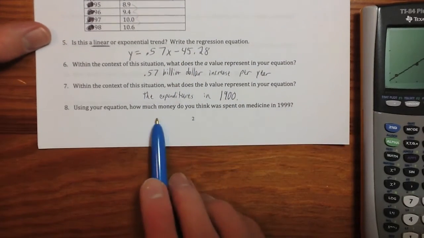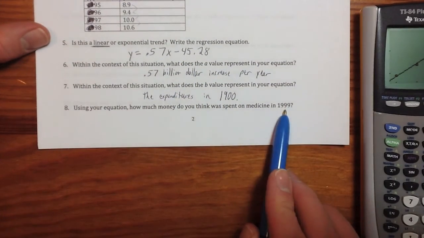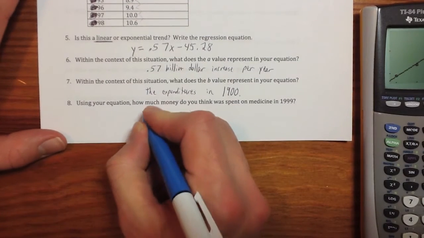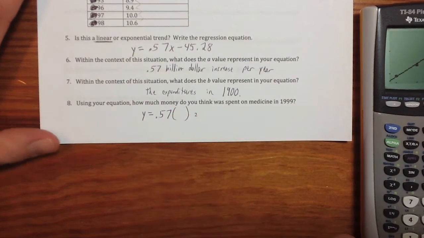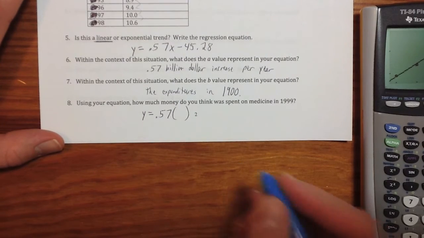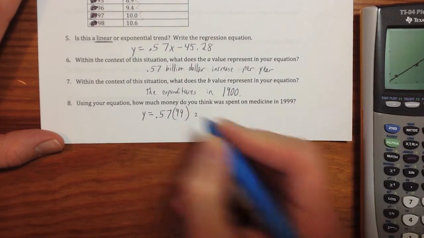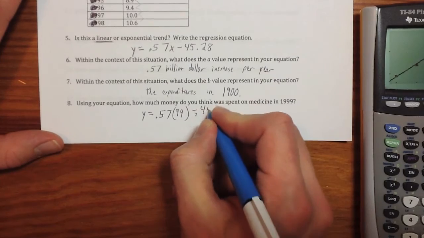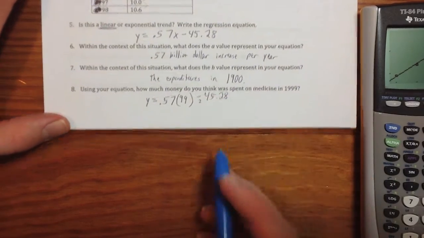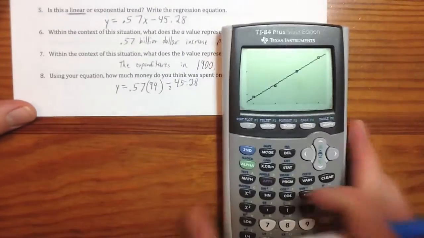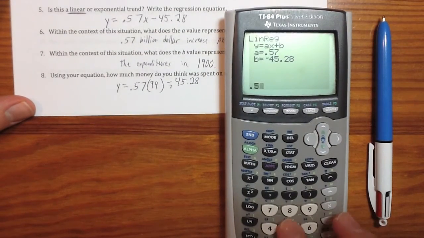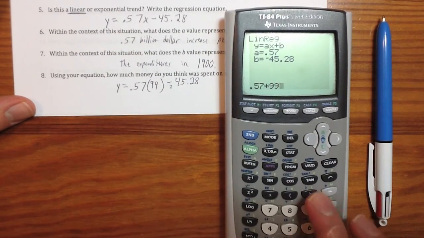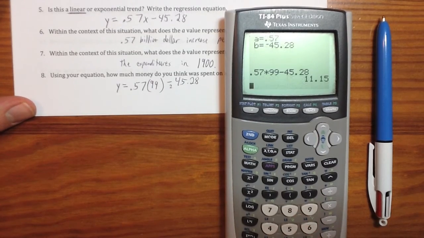Using your equation, how much money do you think was spent on medicine in 1999? Let's do it. Y equals 0.57 times what? You better not say 1999. It's just 99. Minus 45.28. We use this to make predictions. Ignore that page number right there. We're going to quit out of our graph, and we go 0.57 times 99 minus 45.28, and there we go.